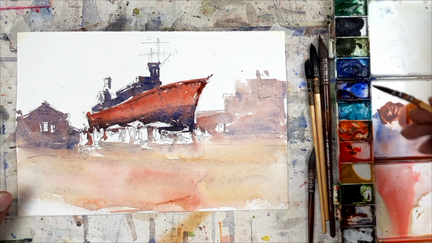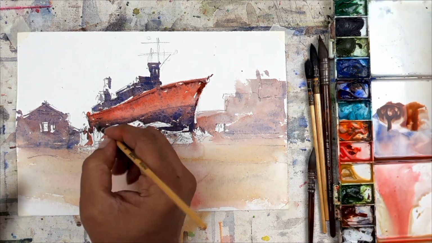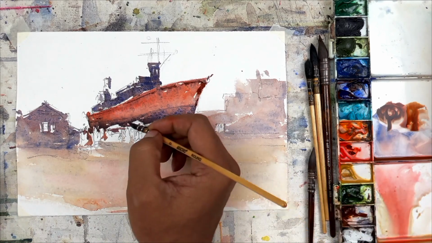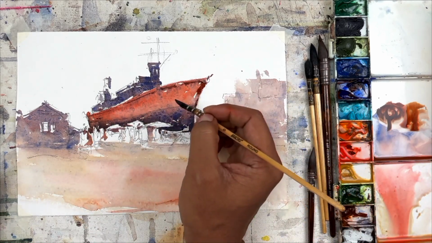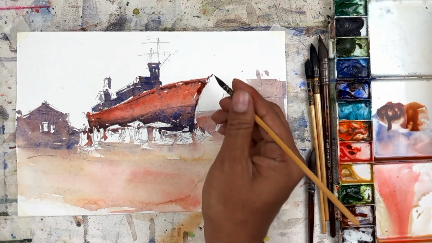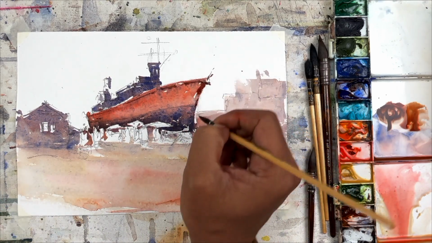I can do whatever, but it shouldn't be a completely different color. I can't use the yellow ochre here directly. The moment I use it, this is where people mess things up. So don't mess it up.